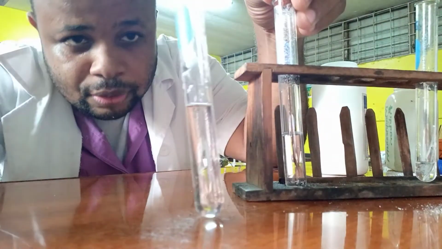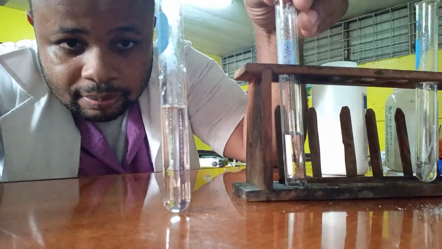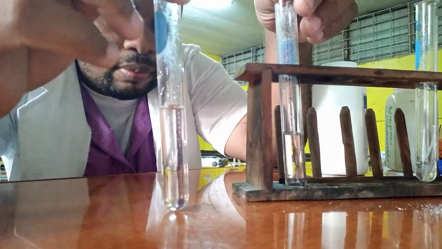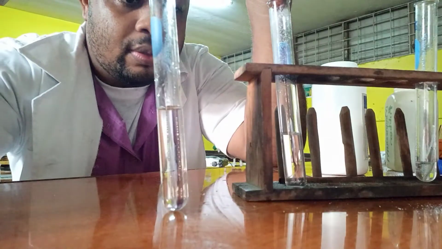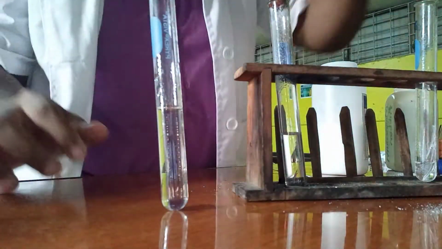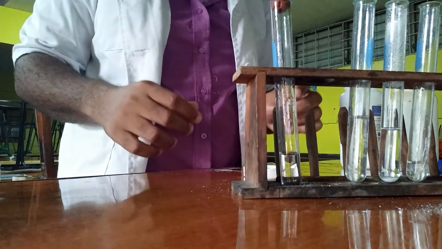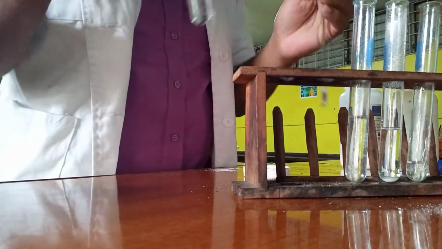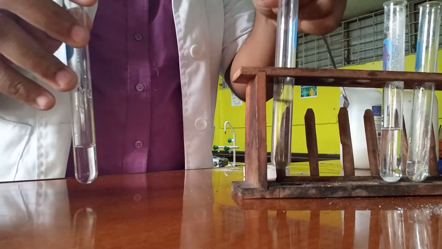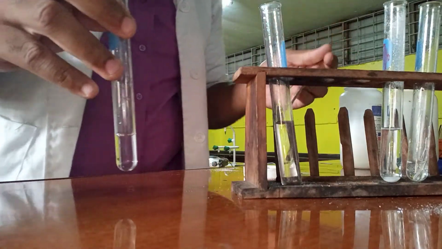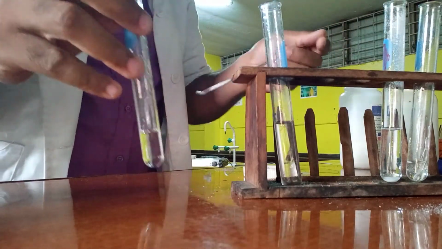Let's wait a little. All right, so we're going to try it again and see if this time we can move a little faster and cover it quickly.